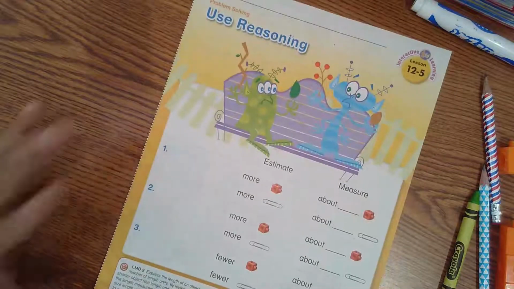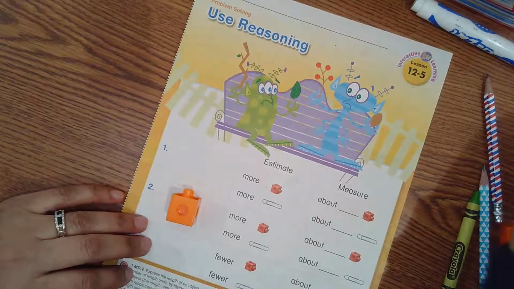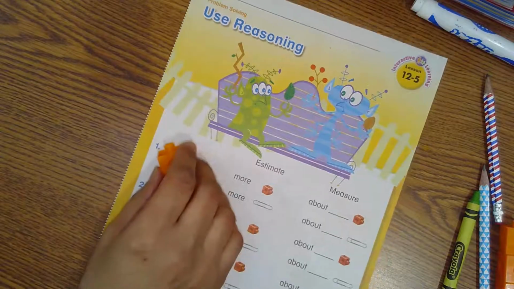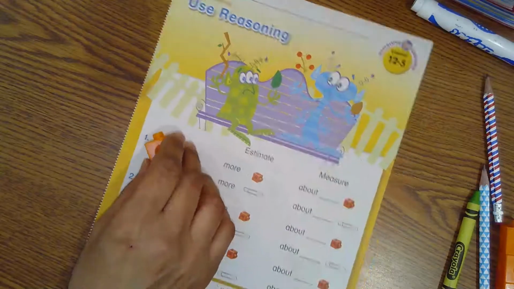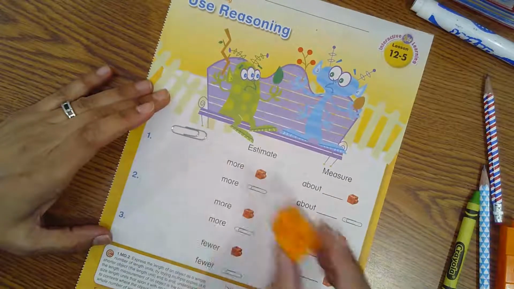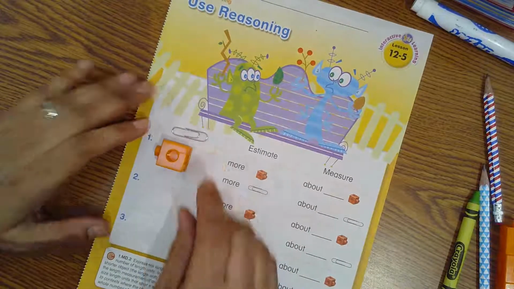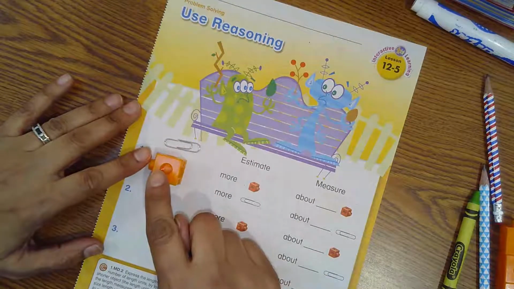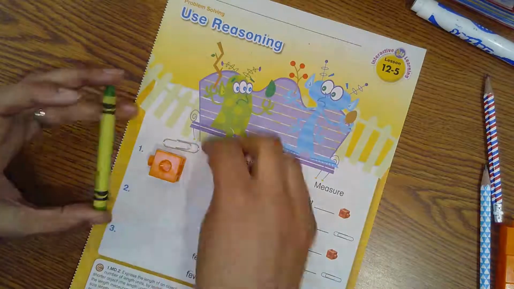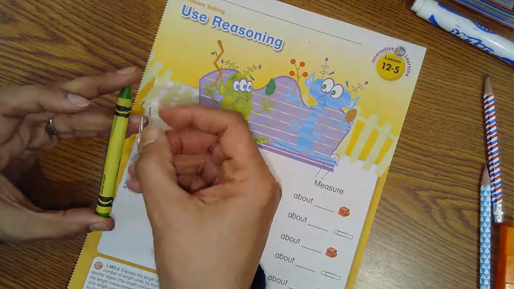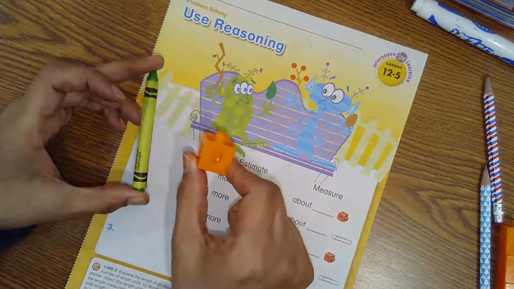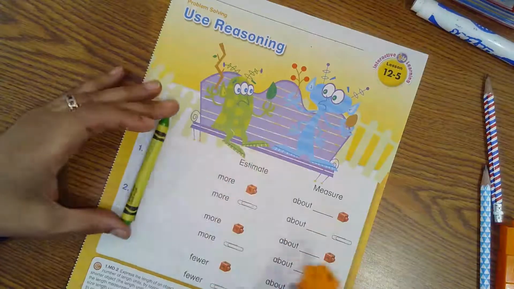So now let's do something to understand that this is the measurement of the paper clip and this is the measurement of the connecting cube. So as you see, the paper clip is bigger than the connecting cube. So if I'm measuring something using paper clips, I'll be using fewer paper clips than if I'm measuring the same item using connecting cubes.